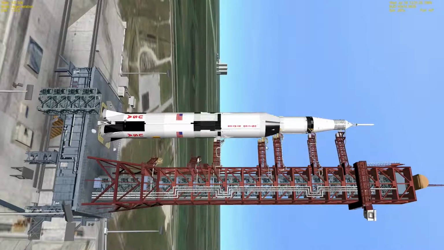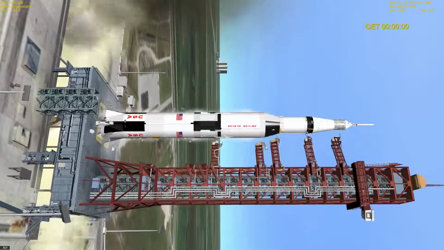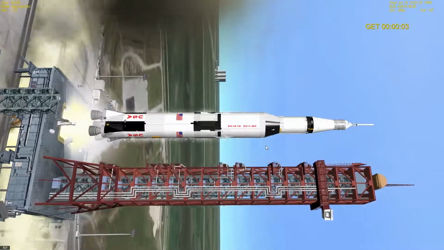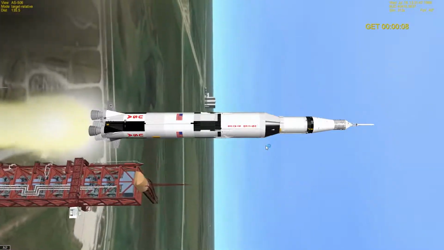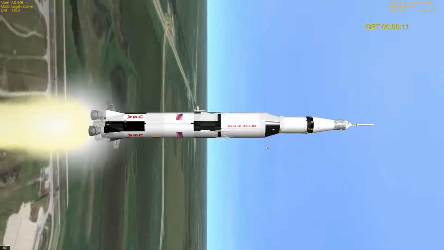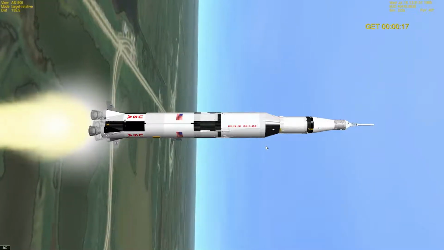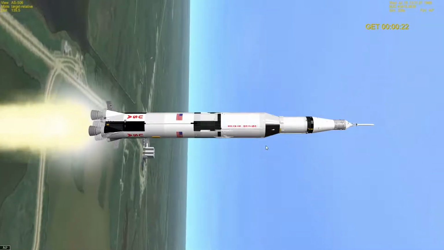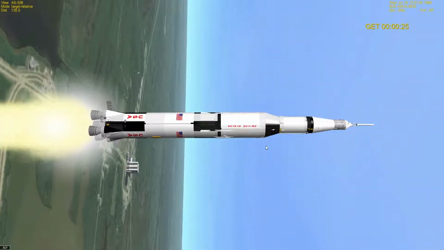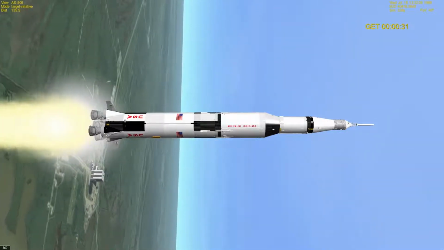10, 9, ignition sequence starts. 6, 5, 4, 3, 2, 1, 0. All engine running. Liftoff. We have a liftoff. 32 minutes past the hour. Liftoff on Apollo 11. Tower cleared. Okay, we got a roll program. Neil Armstrong reporting the roll and pitch program, which puts Apollo 11 on proper heading. Plus 30 seconds.